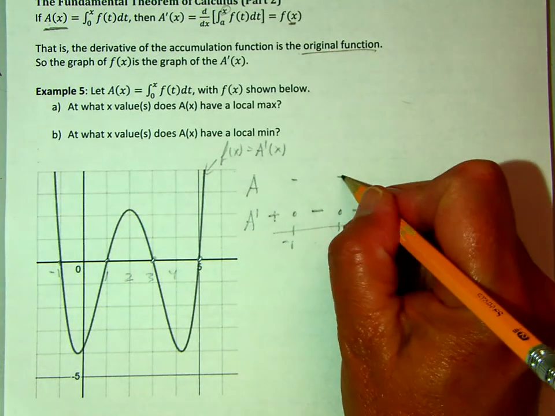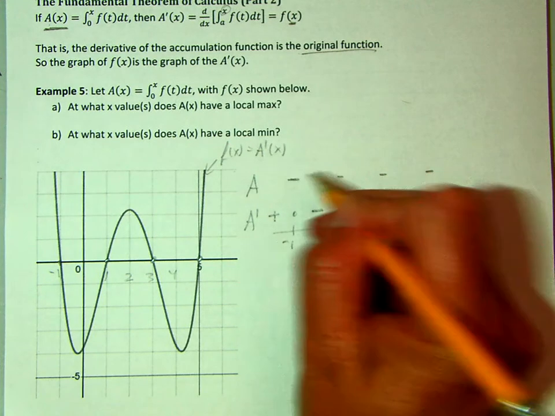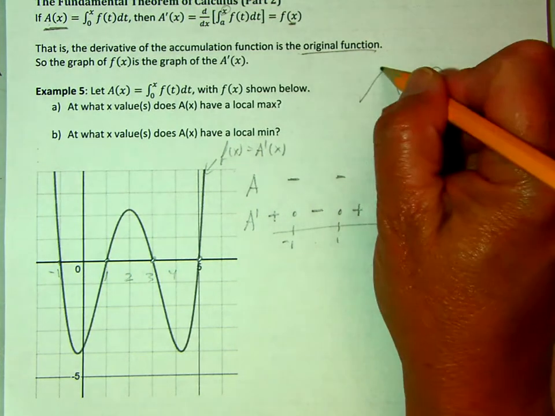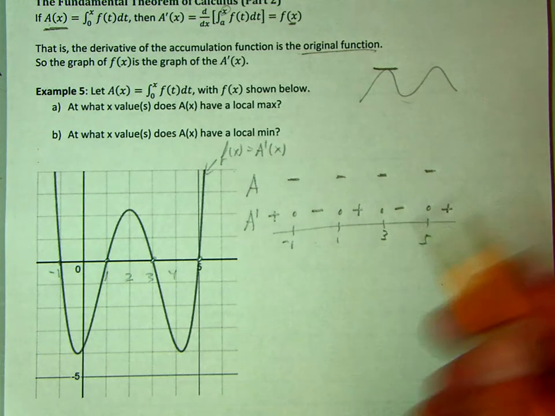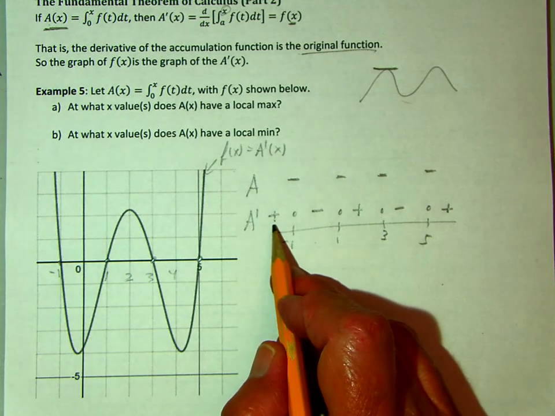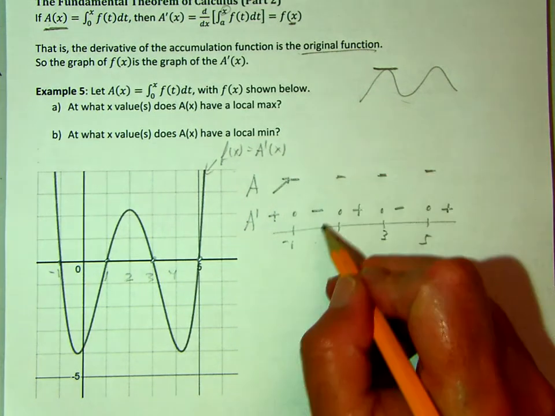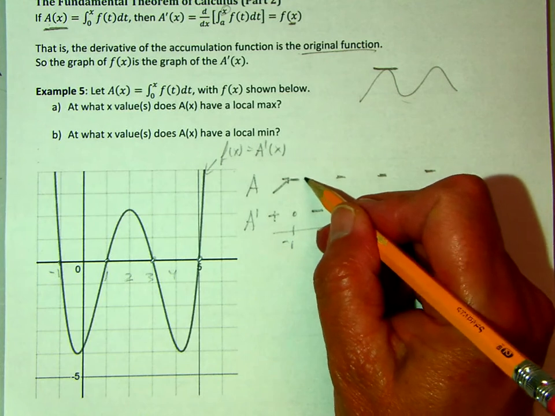So where all the zeros are, I've got a flat spot. So this isn't a negative sign. This is a flat spot, just like what I would draw, a flat spot on the original function. So positive means the function is increasing. If the derivative is negative, that means we're decreasing.